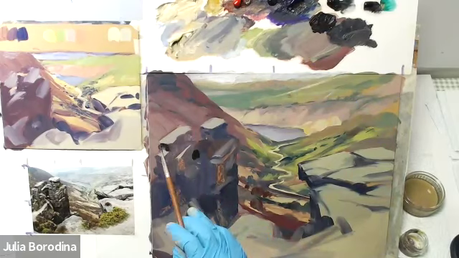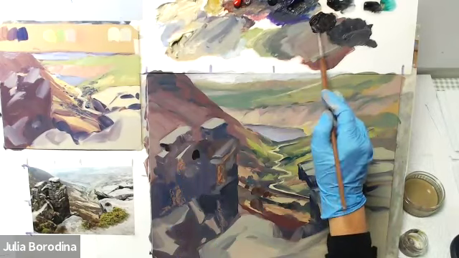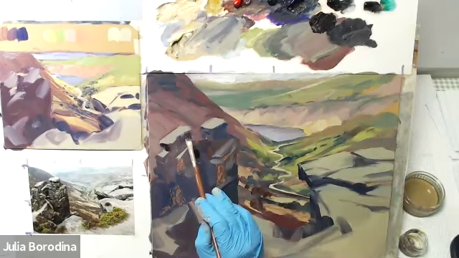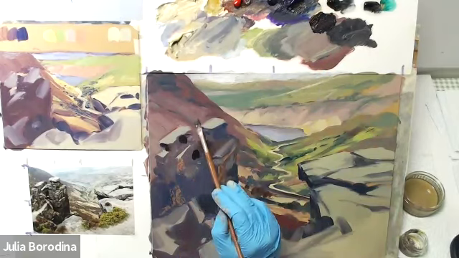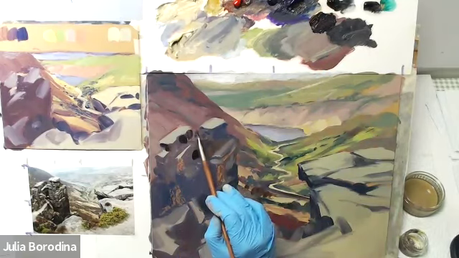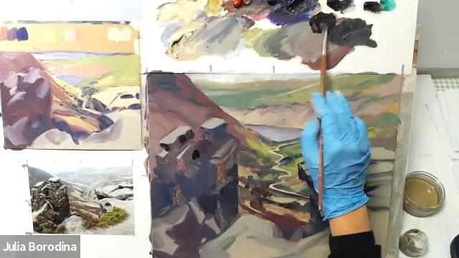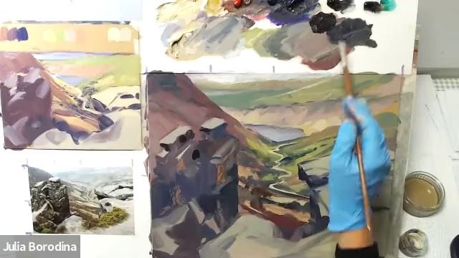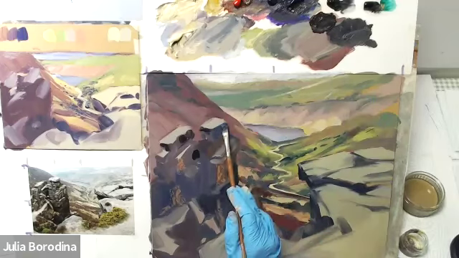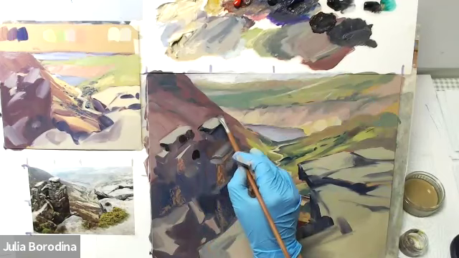Okay, contrast. A contrast. Yes, my brush will be lifting the lighter layers, so I'll have to keep topping it up. Okay, so that darkness next to the border of the hat-like shapes.